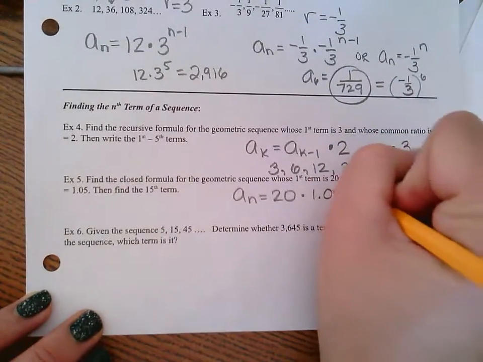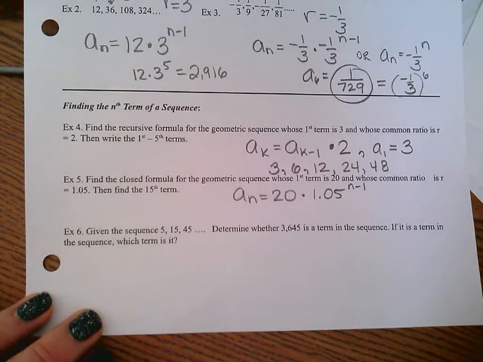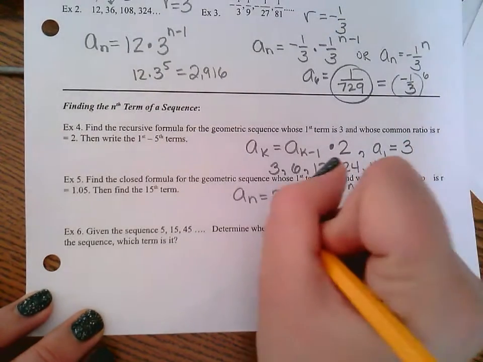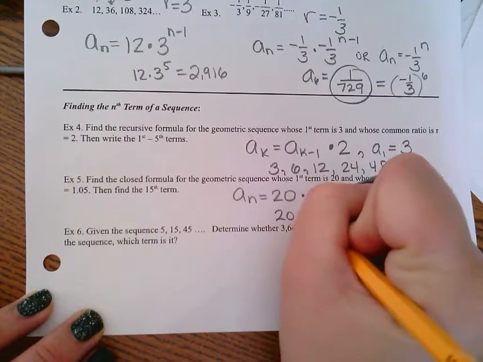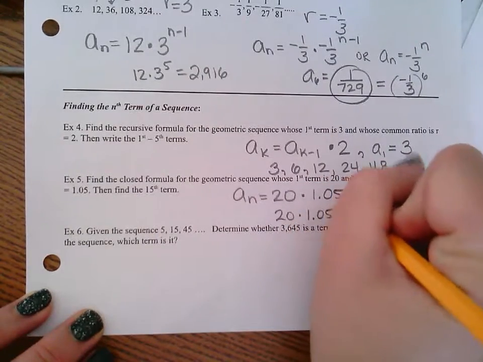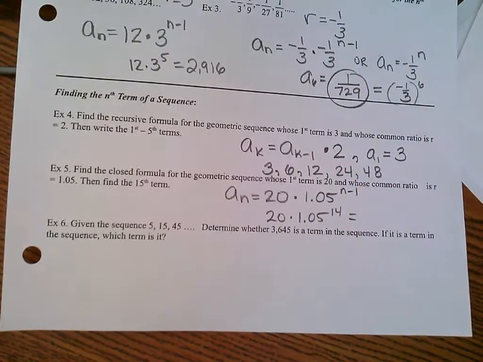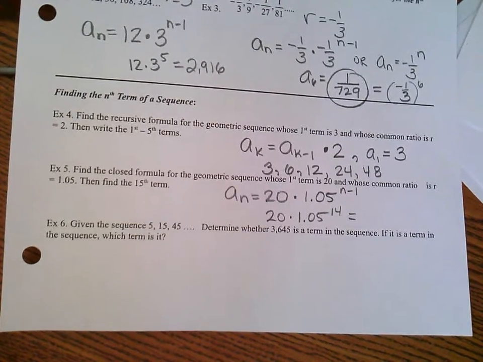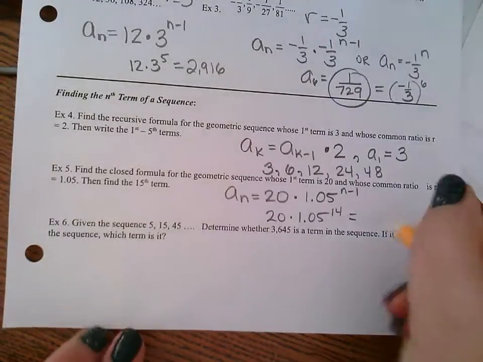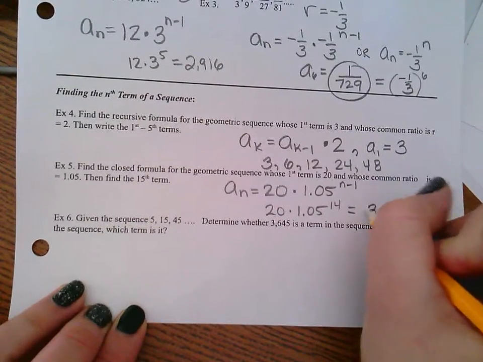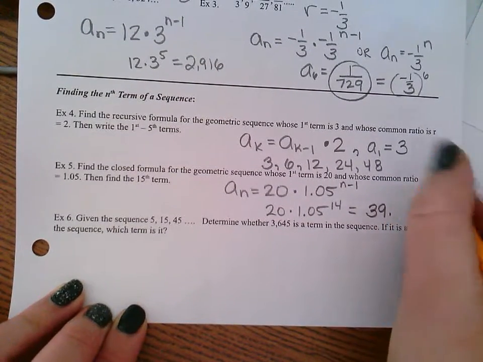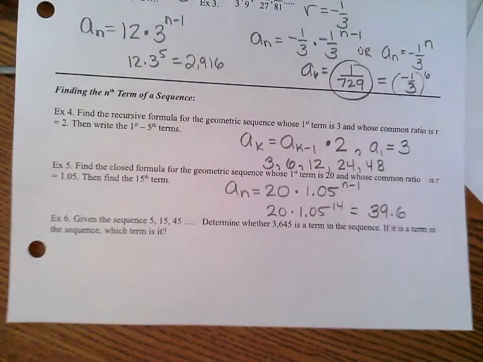1.05, n minus 1 times. So I'm going to plug in 15. So that's going to be 20 times 1.05 to the 14th power on my calculator. 20 times 1.05 to the 14th power rounds to what? 39.6 about. Oops, here's what I got.